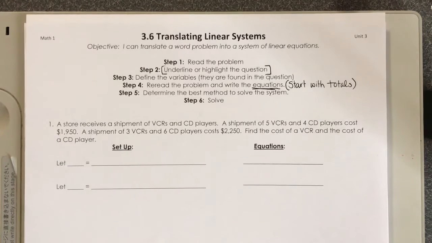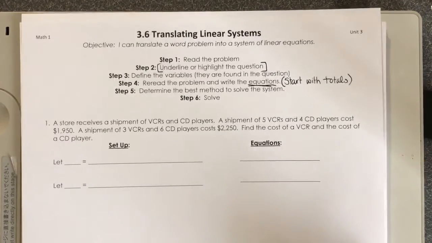And then from there, you're going to be able to figure out everything else just using those totals. Because it's a system, you're going to have 2 totals. And then once you set up your equations, you're going to determine the best method to solve the system and solve it.